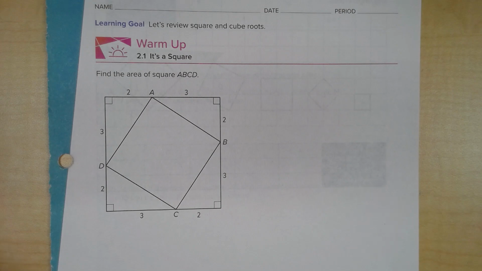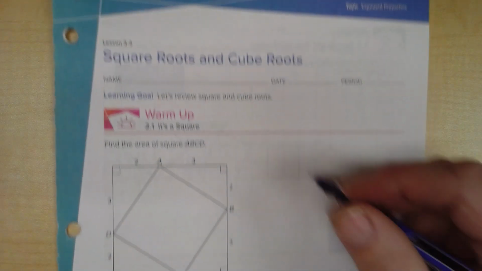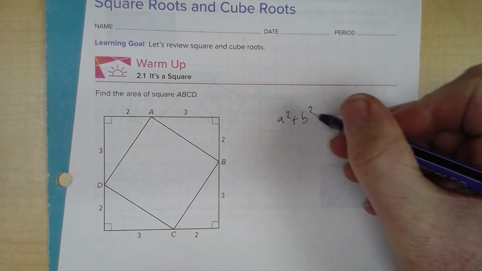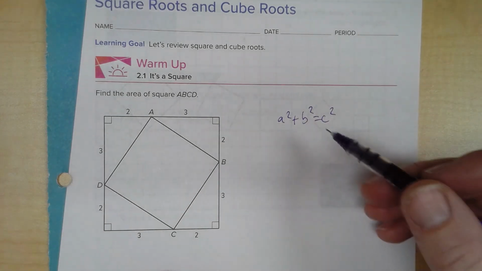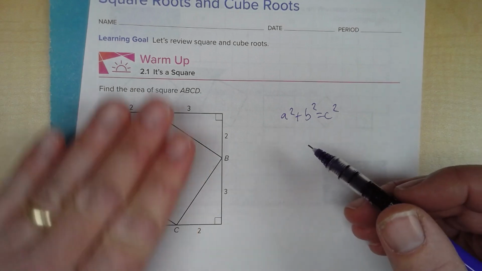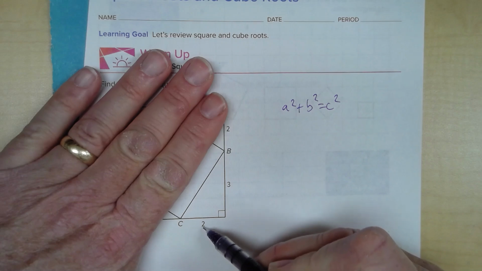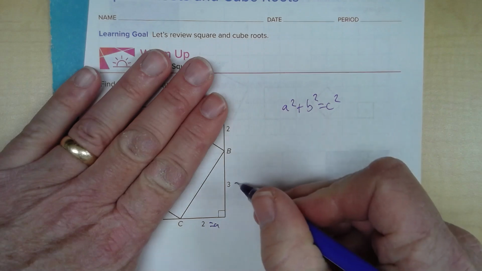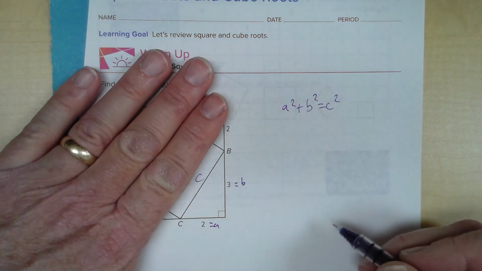All right, here's the warm-up for section 2 in unit 3, square roots and cube roots. If you remember from back in the day, a squared plus b squared equals c squared is the Pythagorean theorem, and it works on right triangles. If you cover most of this up, right here we have side squared, which is like a squared. We'll call this a, and then we'll call this b. So you have a squared, b squared, and that would be c.